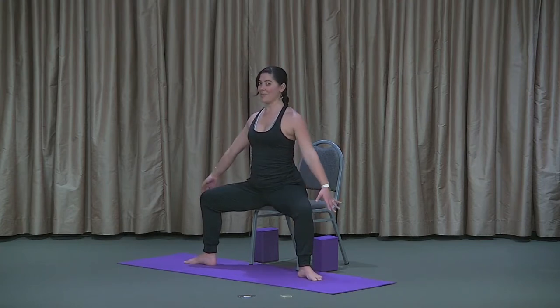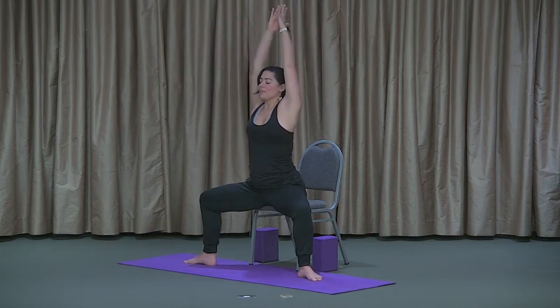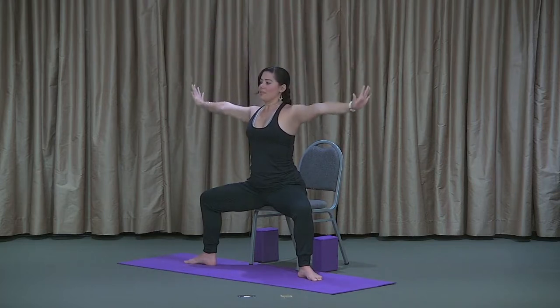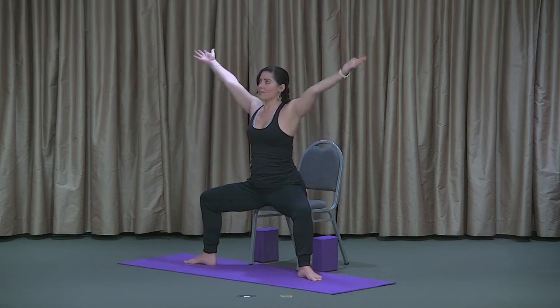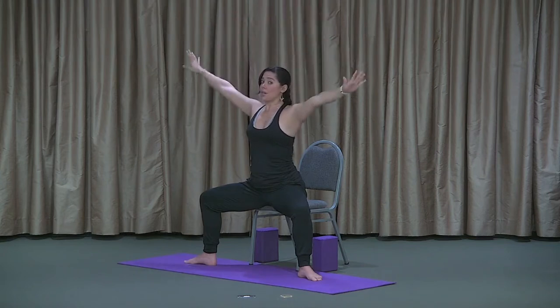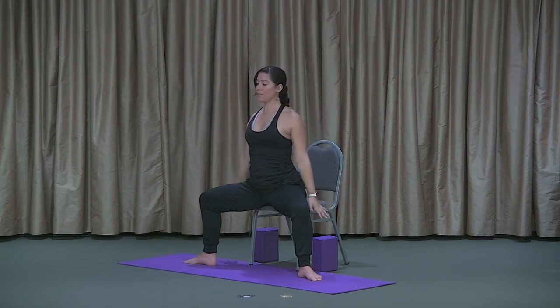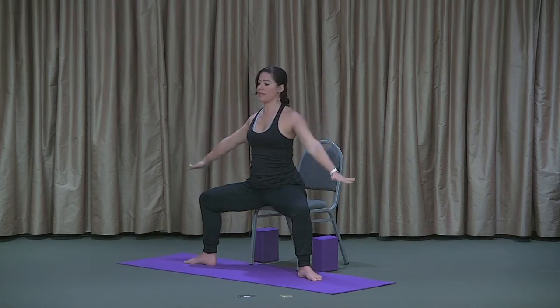And this time, let's send those arms up, out and up, and exhale them down. Inhale up and exhale down. Now, if you have rotator cuff issues in the shoulder, you might just want to come up to shoulder height and then down.